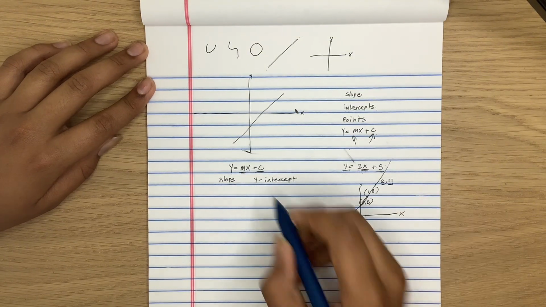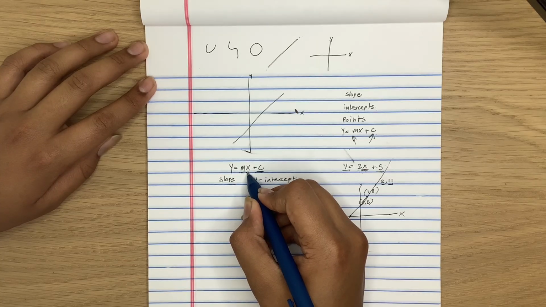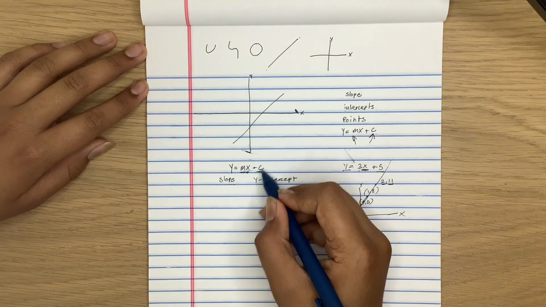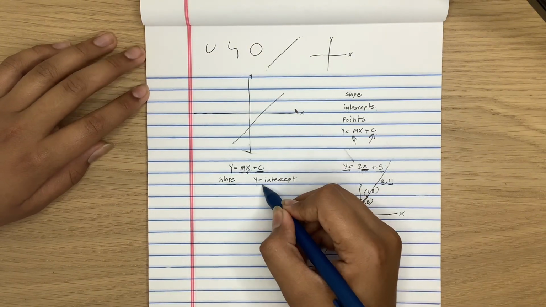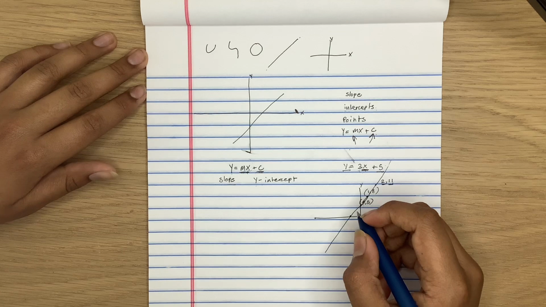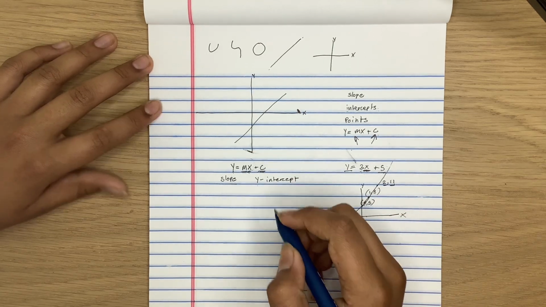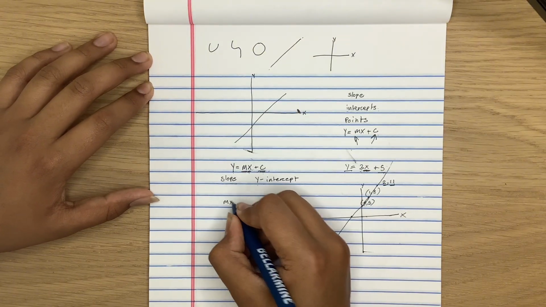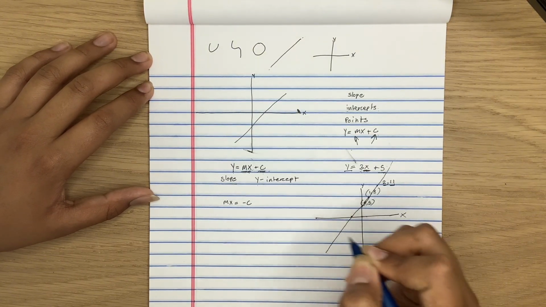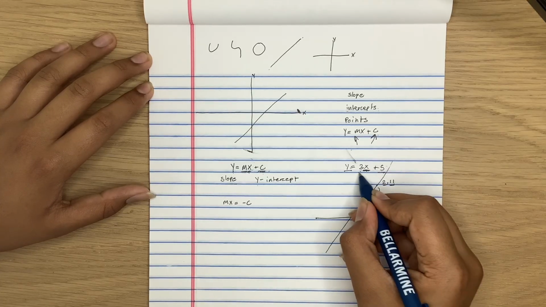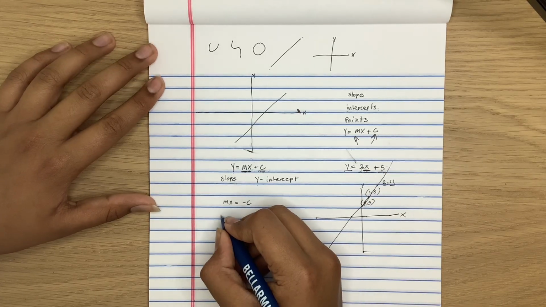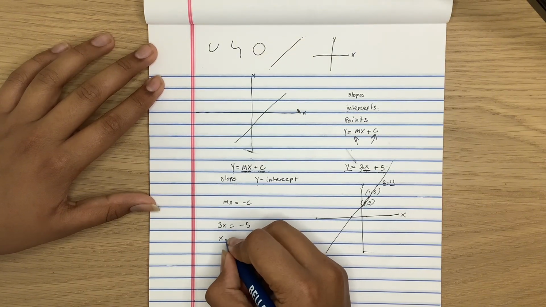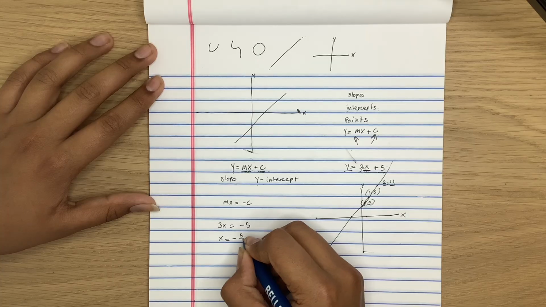To find the y-intercept, x must equal 0. When x equals 0, the mx term is now non-existent and c will equal y, which is why c is known as the y-intercept. To find the x-intercept, however, y will have to equal 0. So we will need to rewrite this equation as mx equals negative c. In this case, our equation would be 3x equals negative 5, or x equals negative 5 over 3.